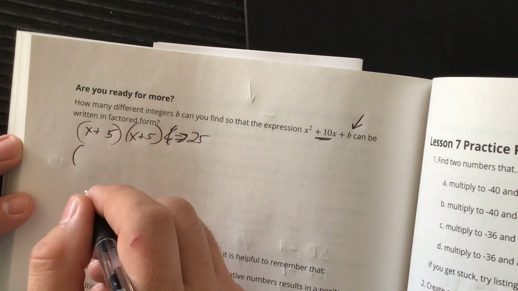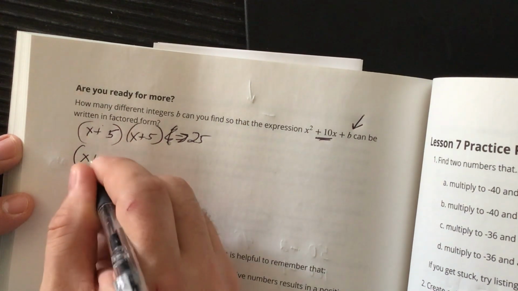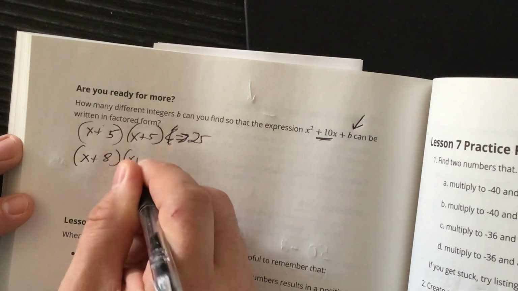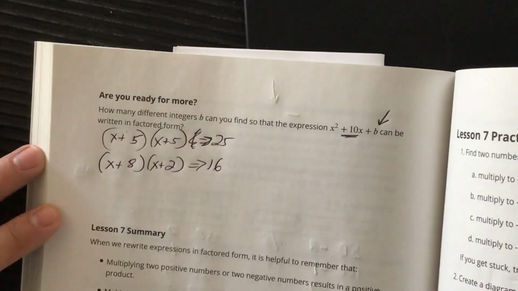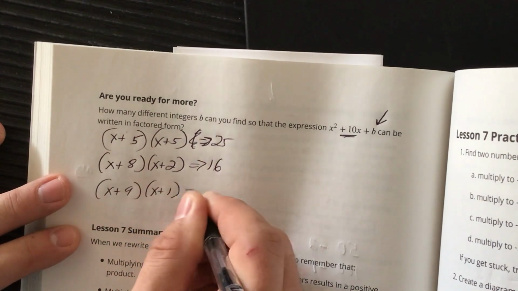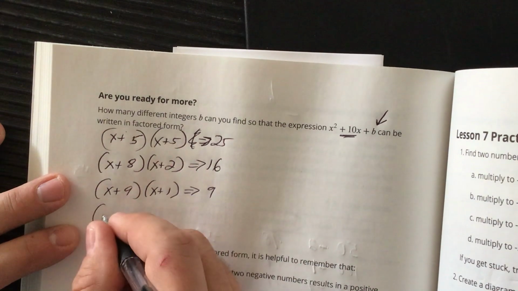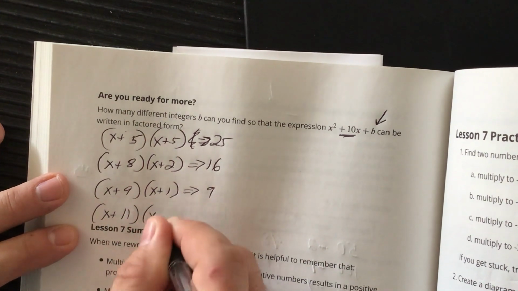10 and 1 does not add up to 10. Oh, 9 and 1. 8 and 2. So that would be 16 at the end. That would add up to 10. 11, negative 9 and 1, I heard somebody say. What'd you say last? 11, negative 1.